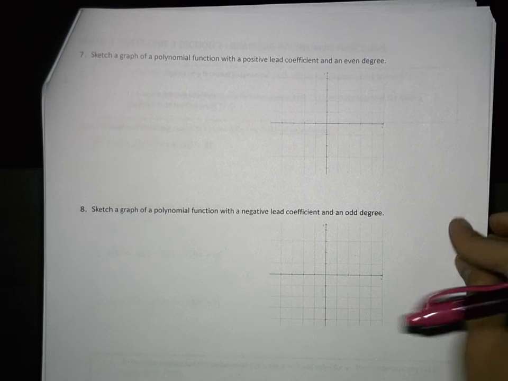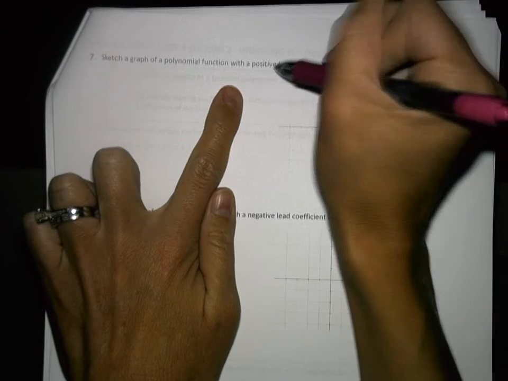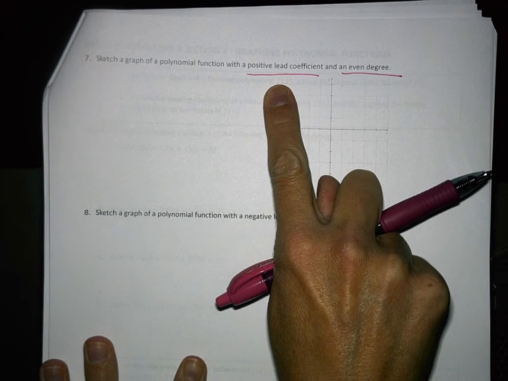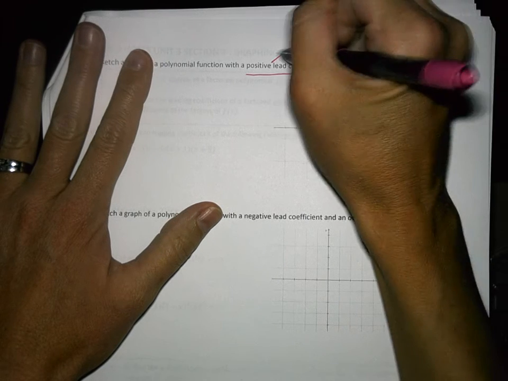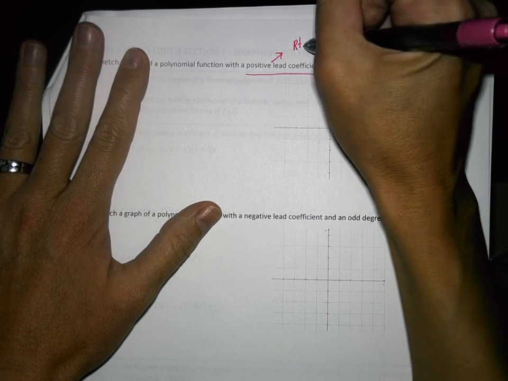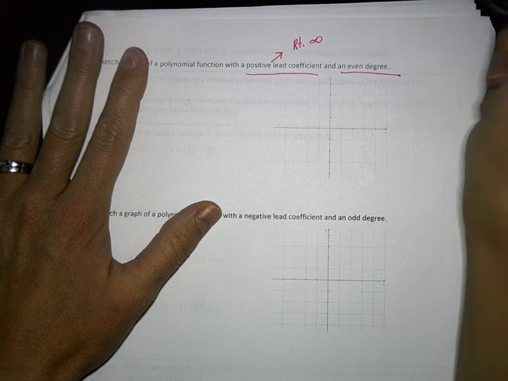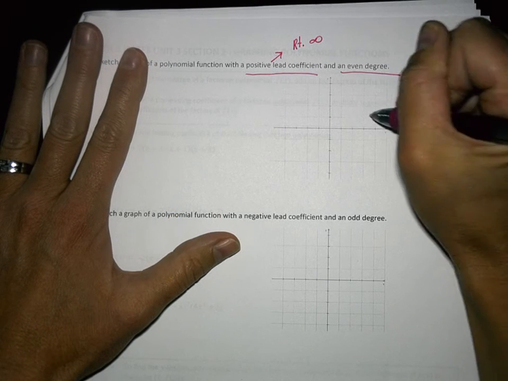So these last two examples, they just want you to try to sketch a graph with a positive leading coefficient and an even degree. So, based on that information, okay, my right side, because I have a positive leading coefficient, what do I know about my right end behavior? Good. So this tells me that the right side is going up or positive infinity. So on the graph, I'm just going to go like this to start myself off.